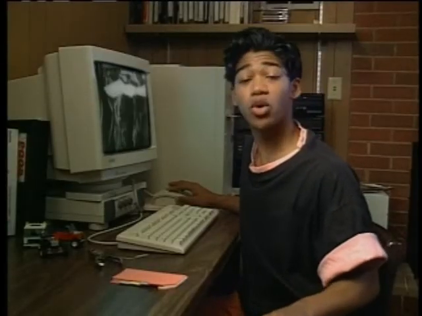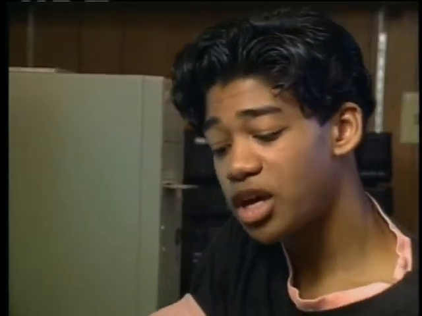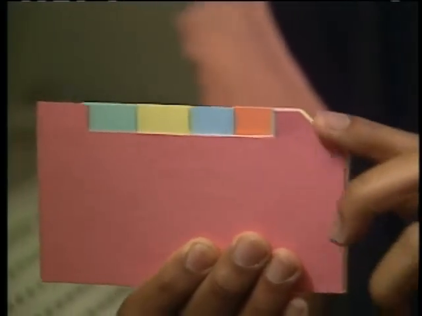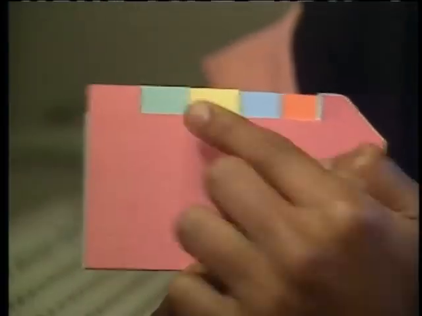Ever wonder how a computer sorts through huge amounts of information? You can see how a computer works by making a model. I've got some 3x5 cards like these, and I cut a corner off at an angle. That way I'll know if my cards are facing the same way or not. Then I gave each color a tab in a different spot along the top. Then punch a hole in the center of each tab. Now mix up your cards.